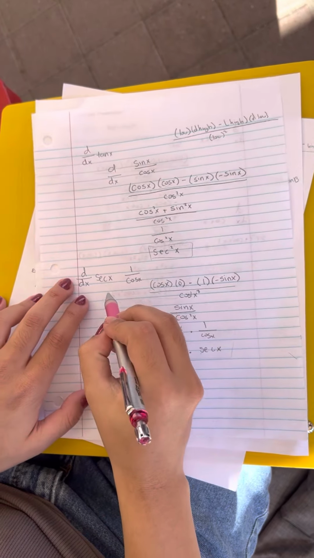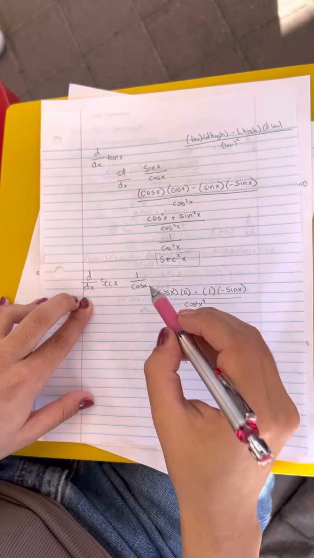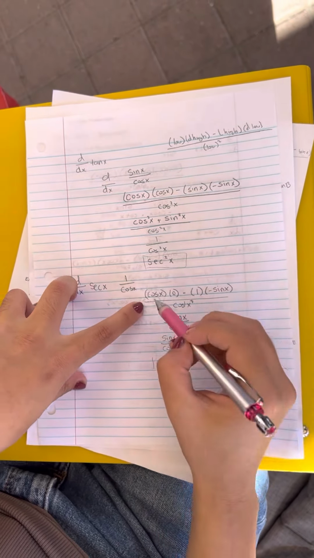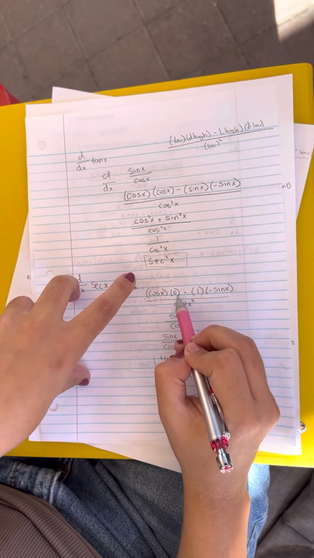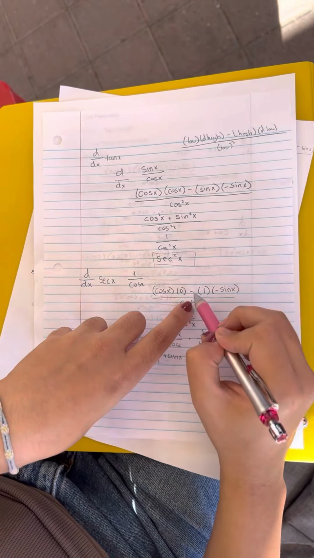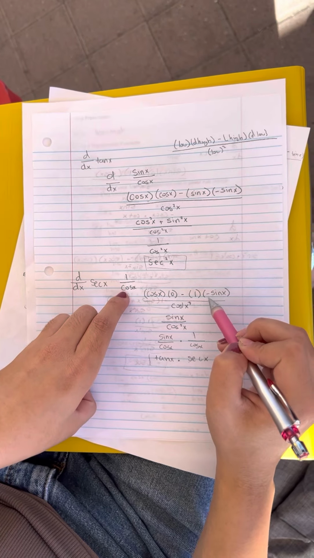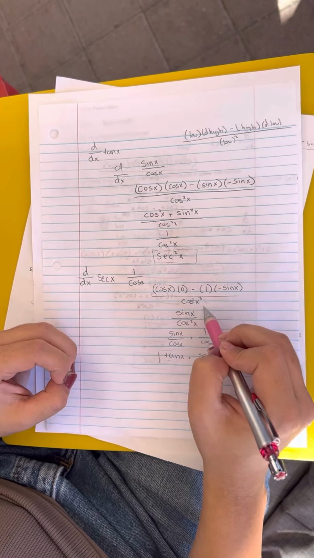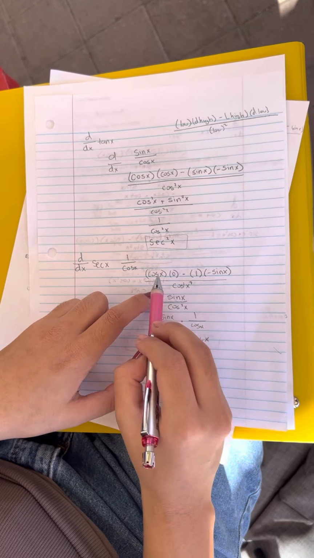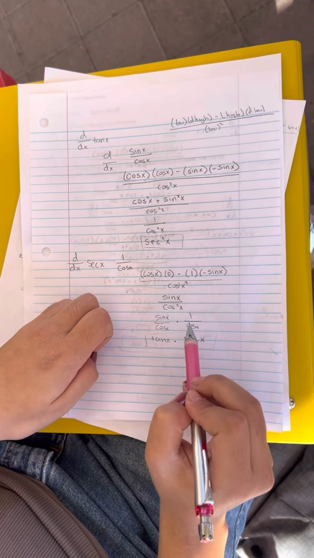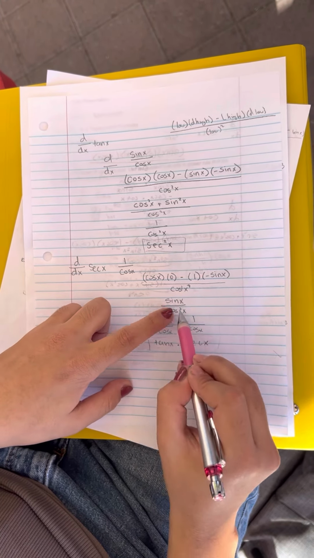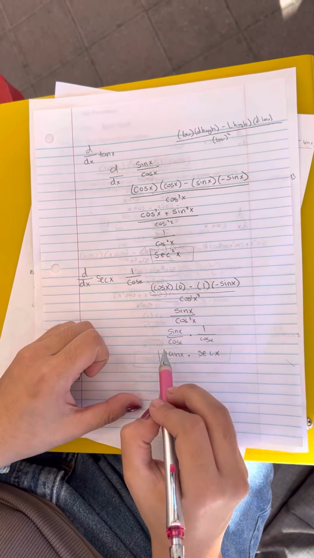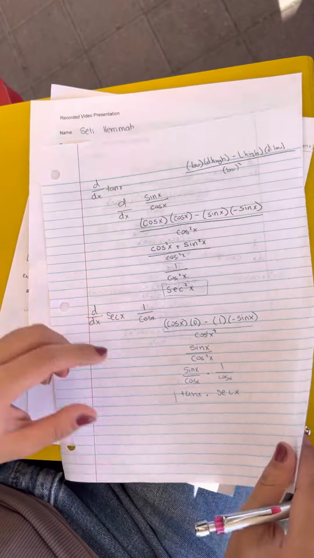The derivative of secant x, which is 1 over cosine x, so our low is cosine x and our high is 1. Our derivative of our high, 1, is just going to be 0, minus our high, which is 1, and then the derivative of our low is negative sine of x, all over cosine squared of x, and that simplifies out to sine x over cosine squared x. And so we can take this out into sine of x over cosine of x multiplied by 1 over cosine of x, and then we get tangent of x times secant of x.